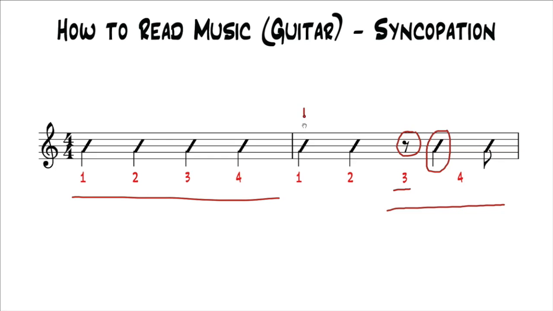Because what's happening is your notes are falling right on the beat here. On the third beat, where you expect a note or an accent to land, you've created a rest and then put that note right after that beat, or right before the fourth beat, and it carries through the fourth beat since this is a quarter note, and then after that quarter note I've just added another 8th note to finish it off.